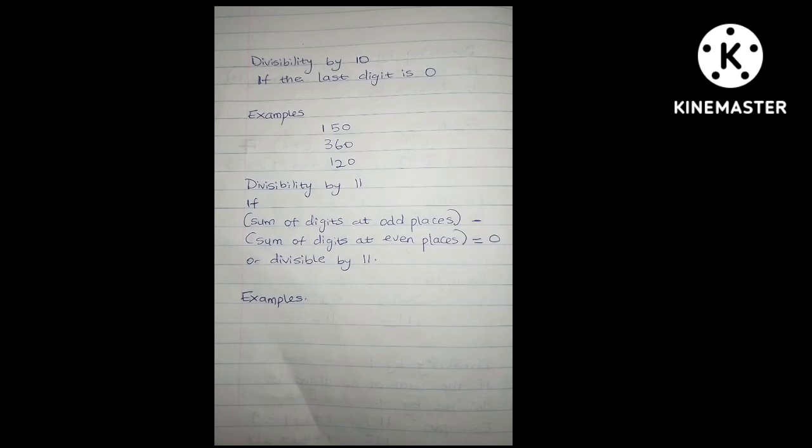The last but not the least is divisibility by 11. To check if a number is divisible by 11, the sum of digits at odd places subtracting the sum of digits at even places is equal to 0 or divisible by 11. The sum of digits at the odd places subtracting the sum of digits at the even places must be equal to 0 or divisible by 11.